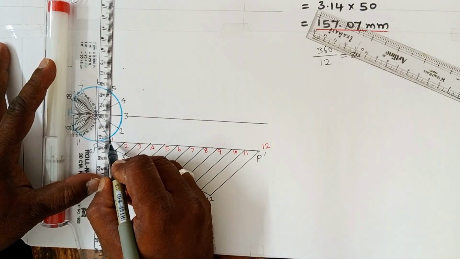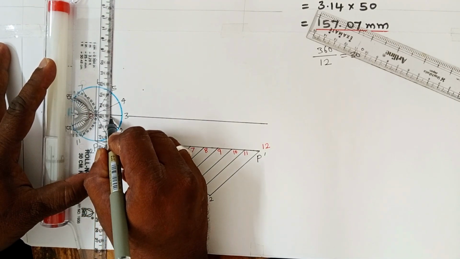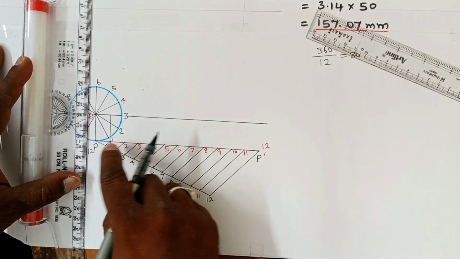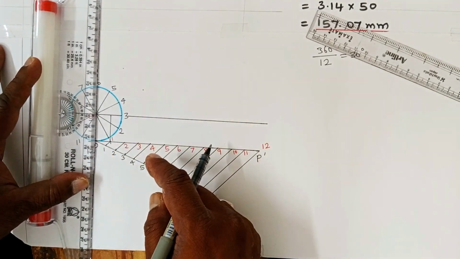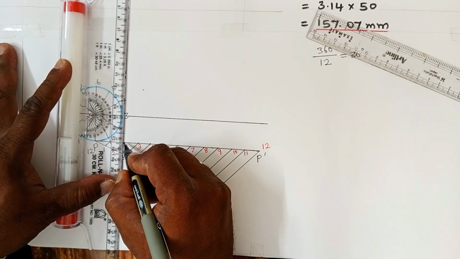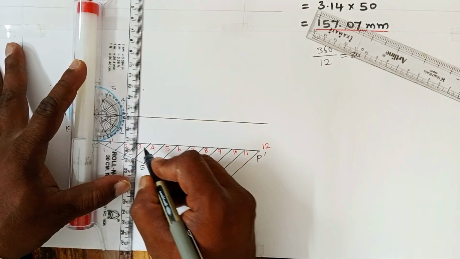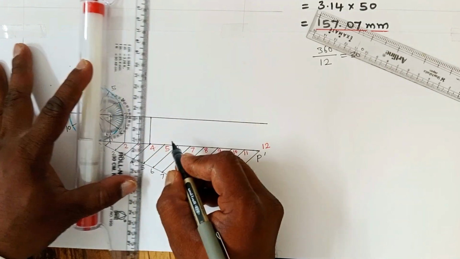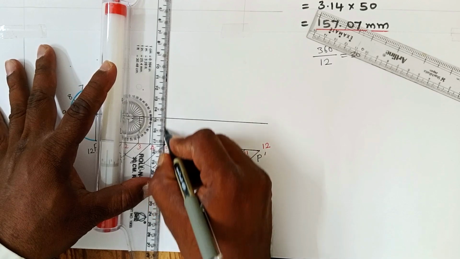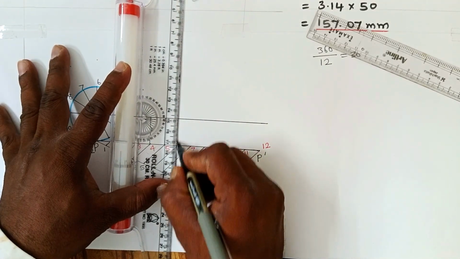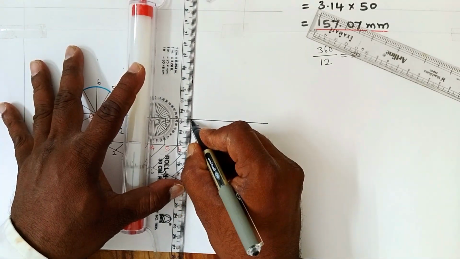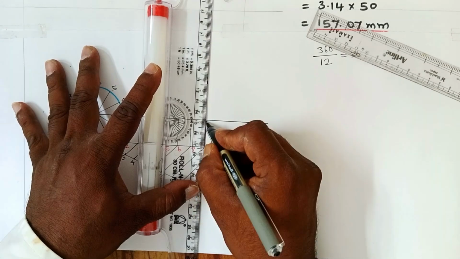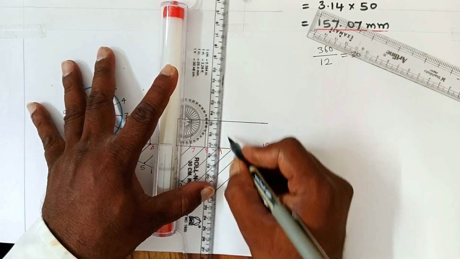The height of the vertical line must be equal to the OP distance. That is, draw several vertical lines passing through 1, 2, 3, 4 up to the center of your rolling circle. Draw several vertical parallel lines like this.